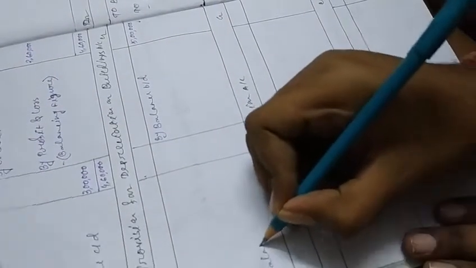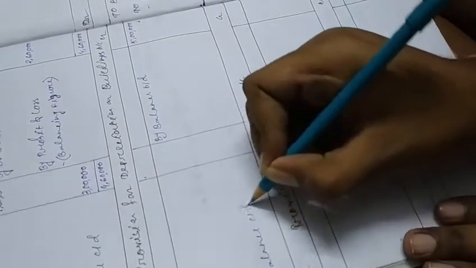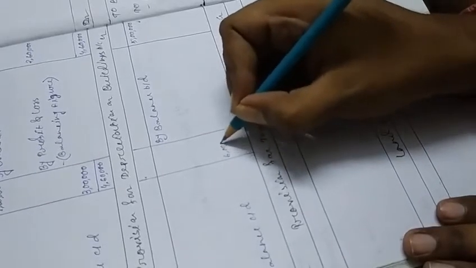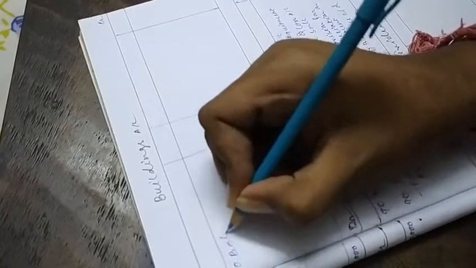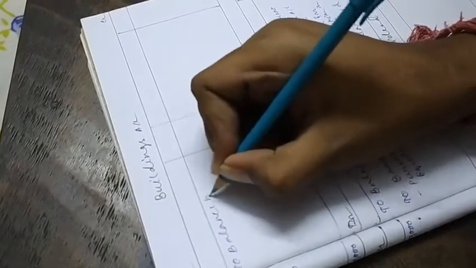And the closing value is 6 lakh. So we'll do the building ledger account simultaneously, to balance b/d.